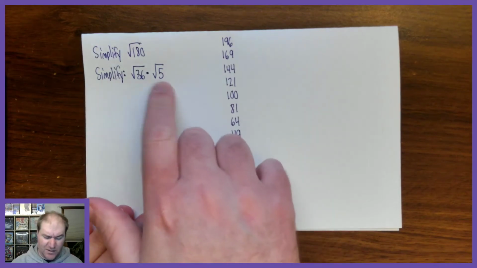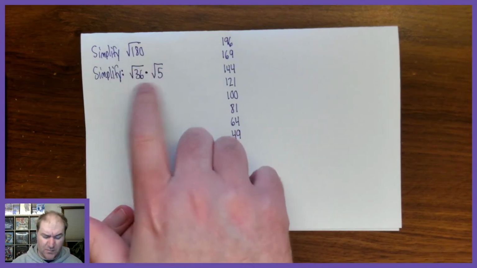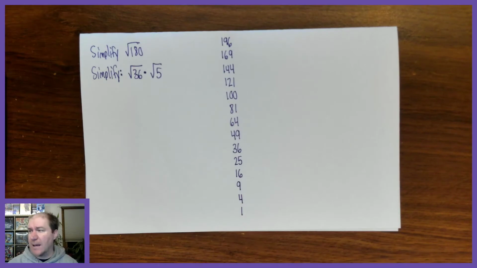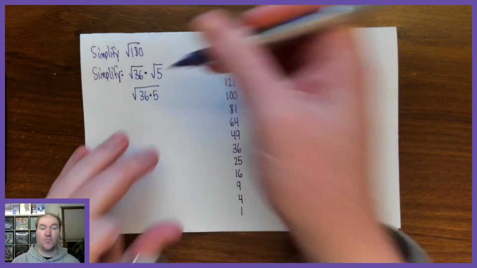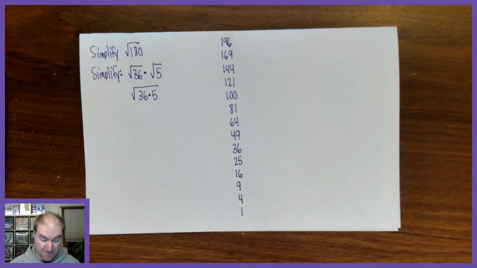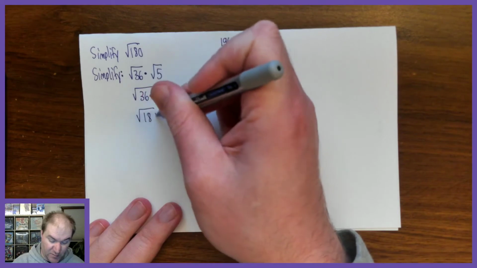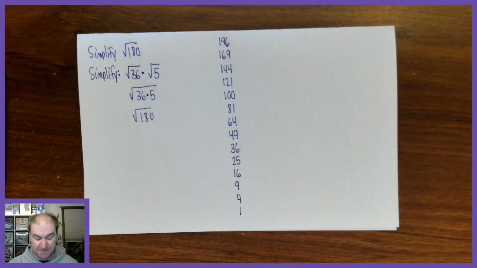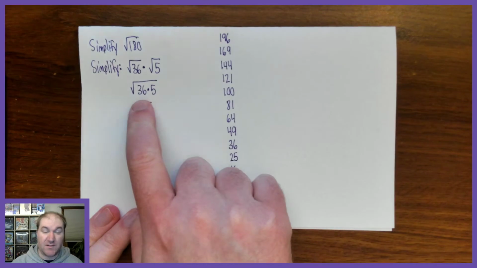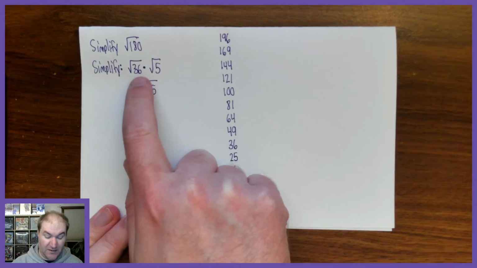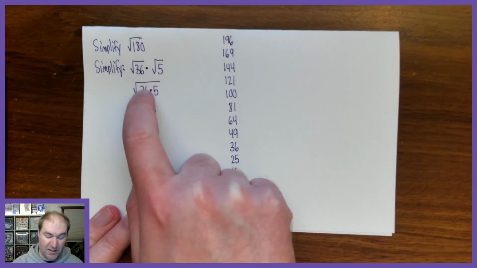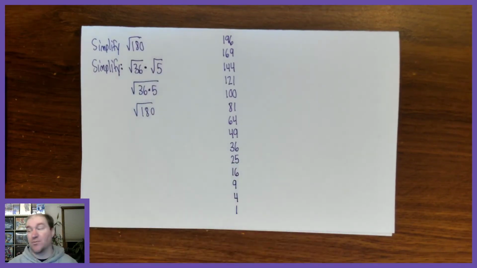Now, am I allowed to do this? Am I allowed to just take a number and split it into two different square roots like that? Well, actually you are. You're allowed to do this because these two problems here are actually equivalent. And since 36 times 5 is 180, all three of these problems are equivalent. We know that 180 is 36 times 5, and that means you can split this into two separate problems.